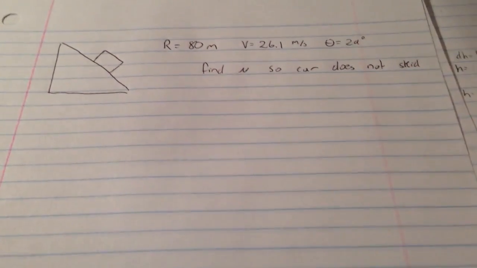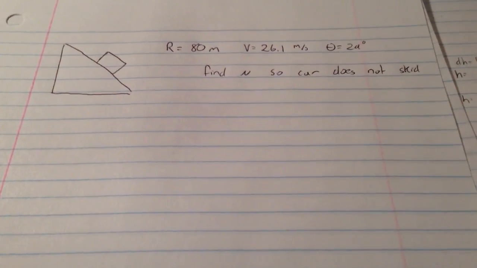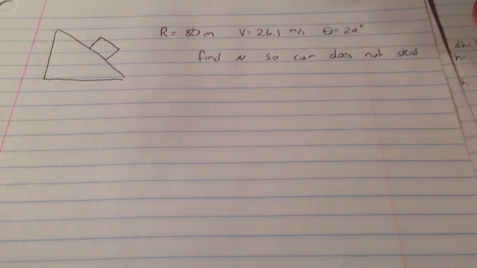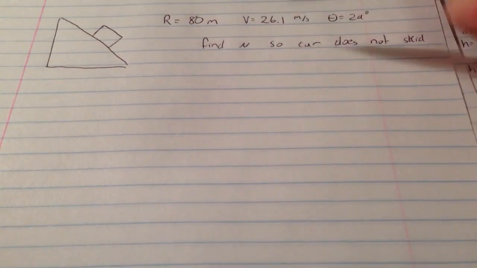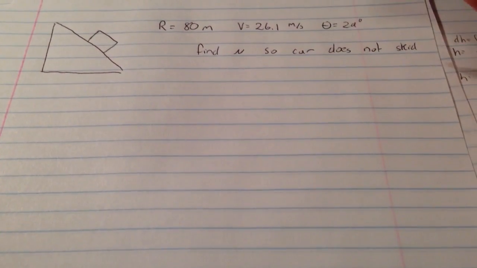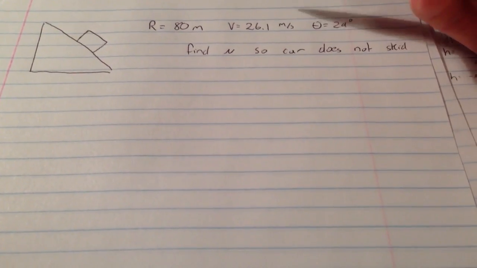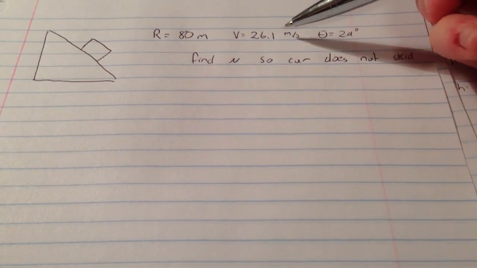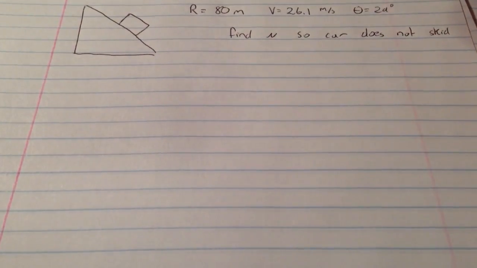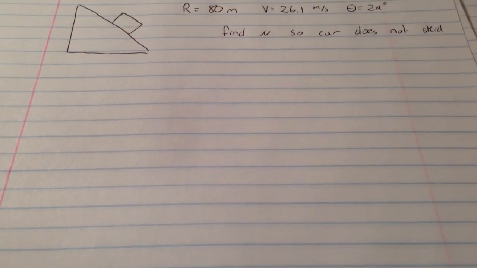Hi, welcome to part 2 of this AP problem, where we will be finding mu, so the car does not skid, when the car is going 94 kilometers per hour, or as we said earlier, 26.1 meters per second. So, in order to do this, we first have to draw another free body diagram, because there's the added force of friction. So, we're going to draw our car.